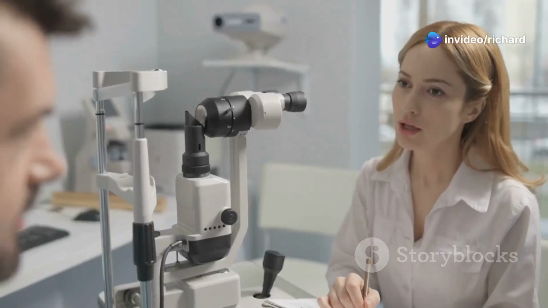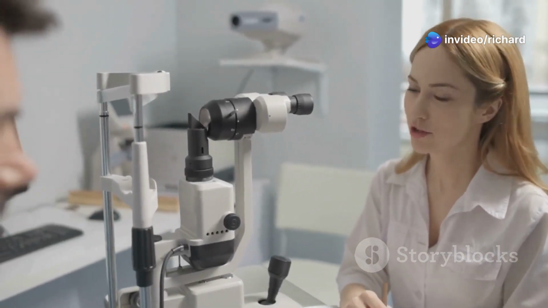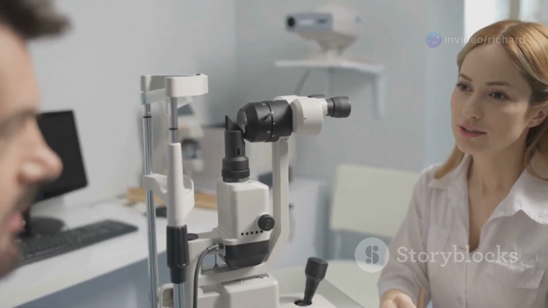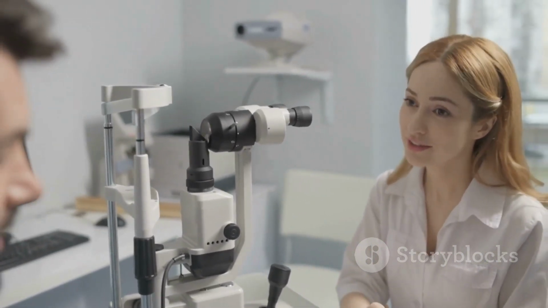This could indicate a retinal detachment or other significant eye conditions that require immediate medical attention. If you experience any sudden changes in your vision, it's essential to see an eye doctor immediately. Early detection and treatment can prevent potential vision loss and ensure your eyes remain healthy.